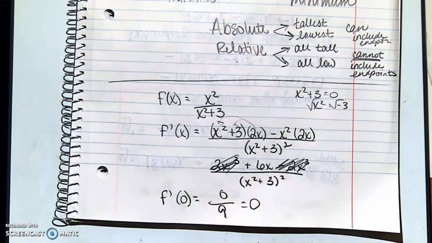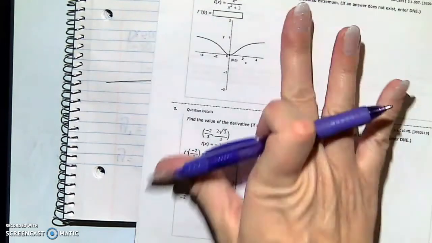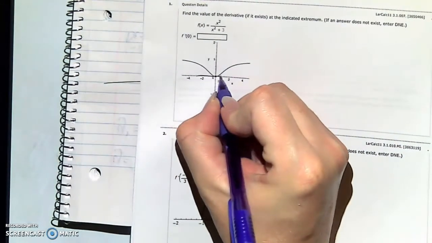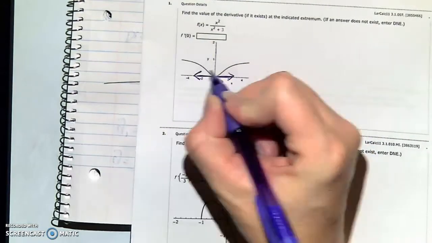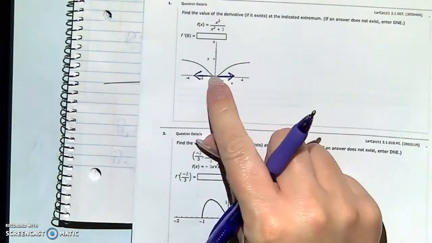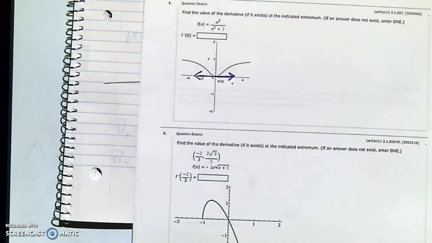So I get a 0. So what you found out is that the value of the slope at 0 is 0. So you have a horizontal tangent line at that minimum. So your answer here is just 0.